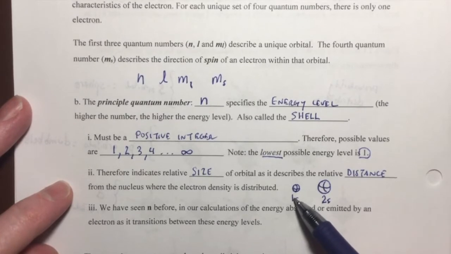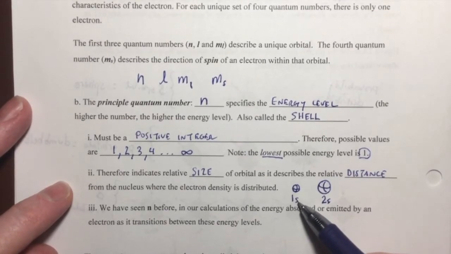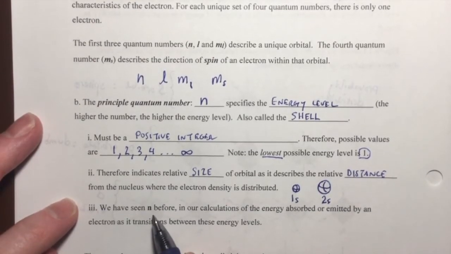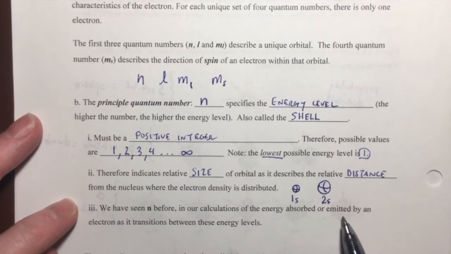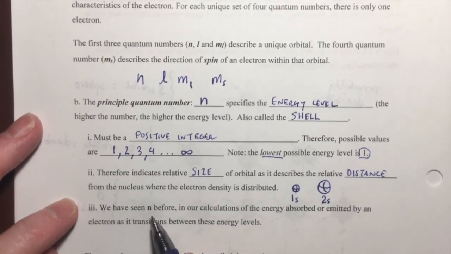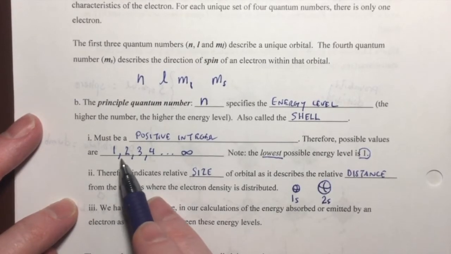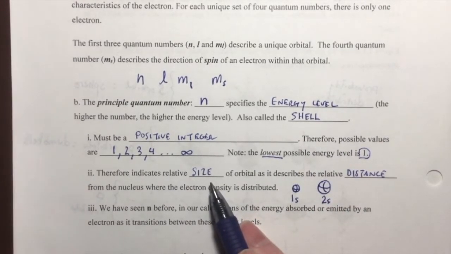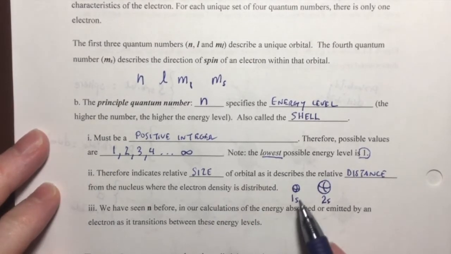So we would say this is an n equals 1 s orbital, and this is a 2s orbital. What that means is that the first number is the n value, and the letter tells us what shape the orbital is. And just to remind you, you have seen the n quantum number before, because when we were doing calculations of energy absorbed or emitted by an electron when it transitions between its energy levels, we used the n values, the n final and n initial levels. So we've seen that one before. So again, it can be a positive integer. It is also called the shell, and it is related to the size of the orbitals. The larger the n value, the larger the size of the orbitals.